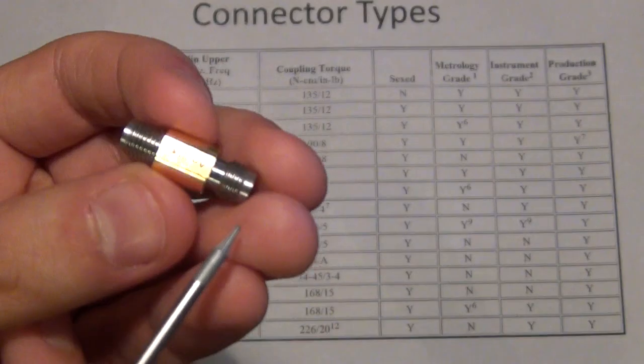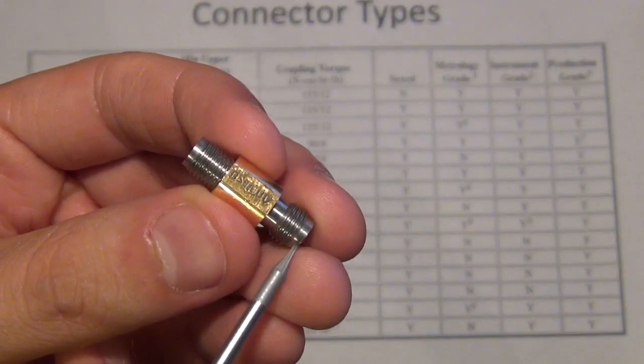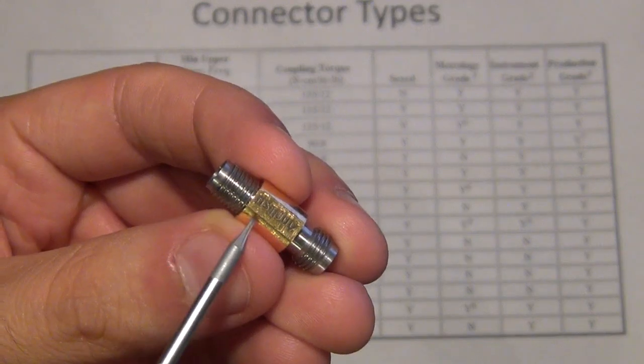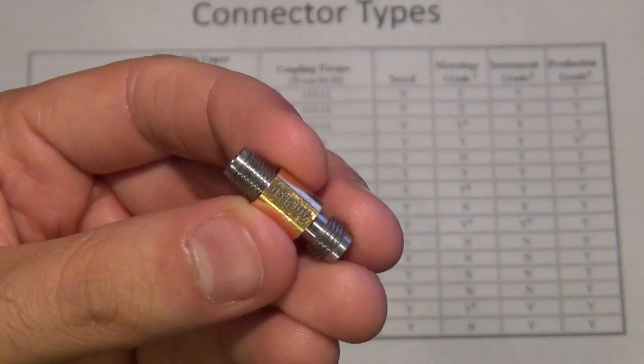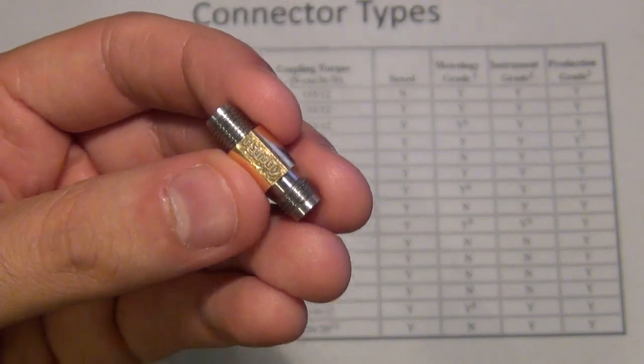Now, another way besides the center conductor that is vastly different between these two, if you want to distinguish them, look at the threads. There is a very clear difference between these threads, which are the V connector threads, and these threads, which are your K connector threads. They look completely different, and they're not compatible with one another. You cannot use one of them with the other one.